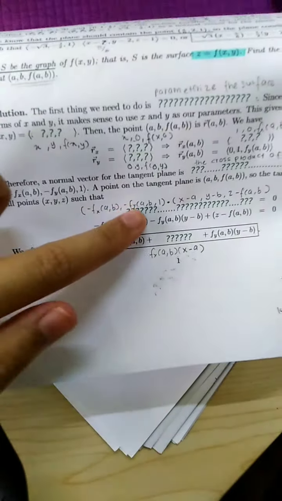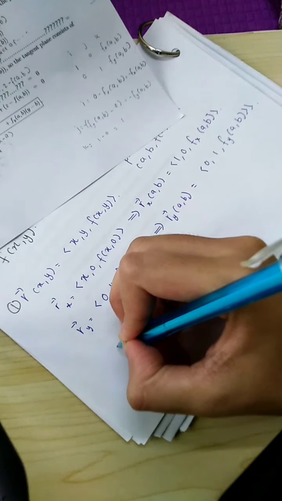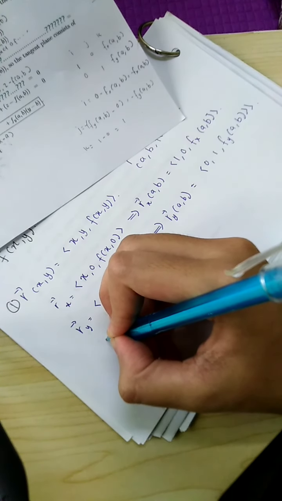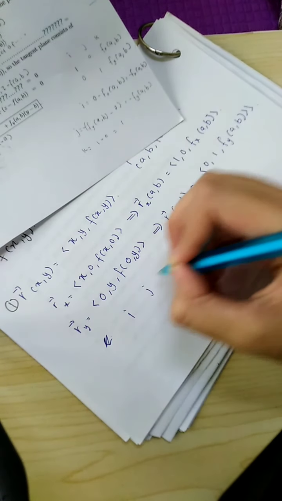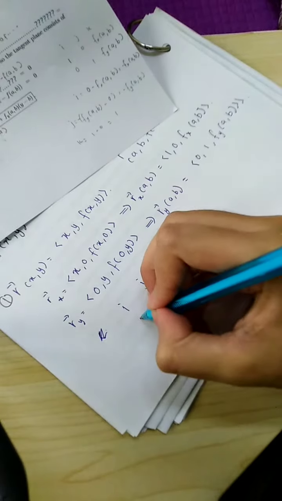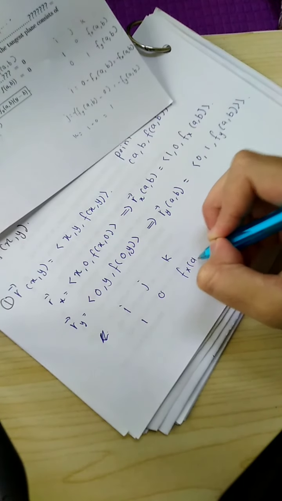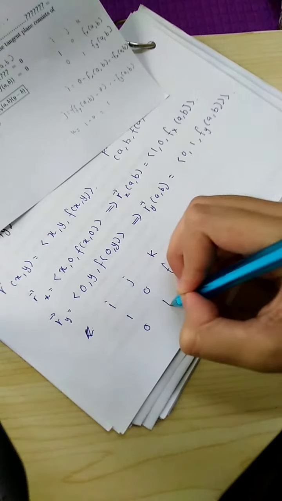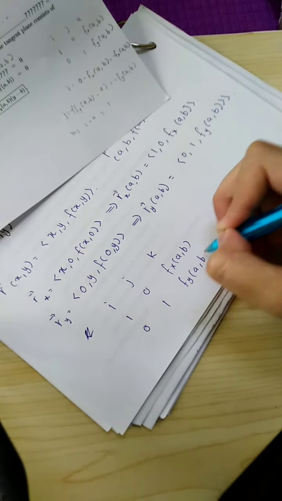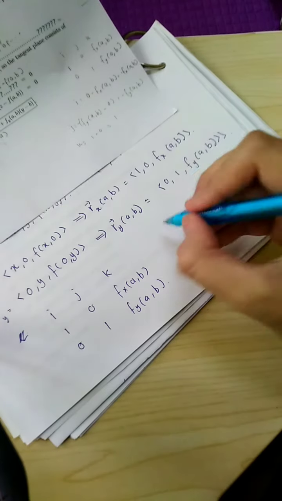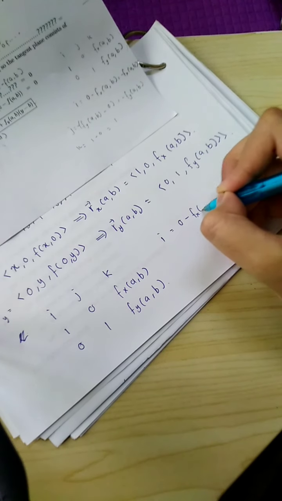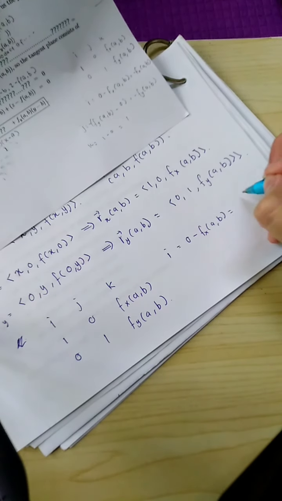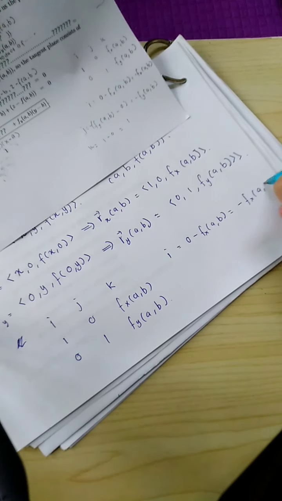We will fill the blank here. So we make the cross product first, i, j, k, and we have 1, 0, f x of a, b, and 0, 1, f y of a, b, right? So we will find i: 0 minus f x of a, b, we will have negative f x of a, b.